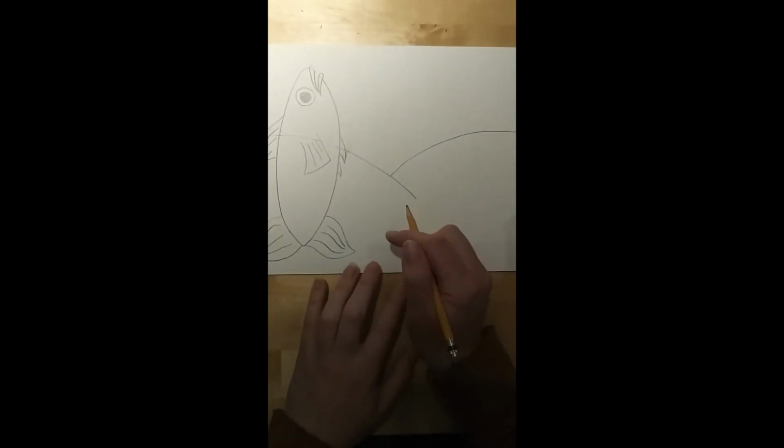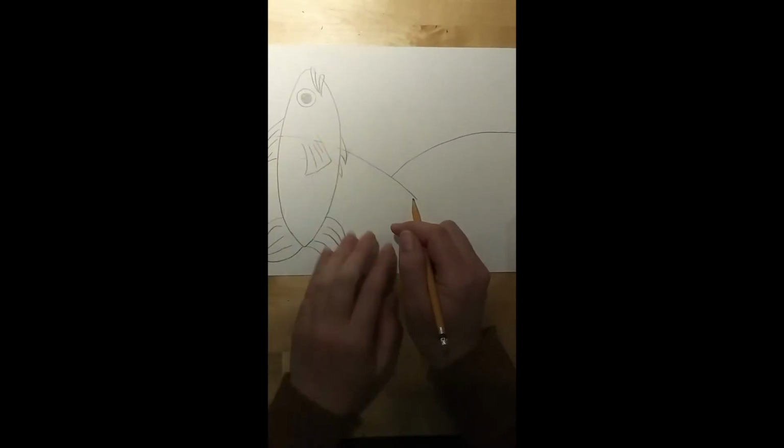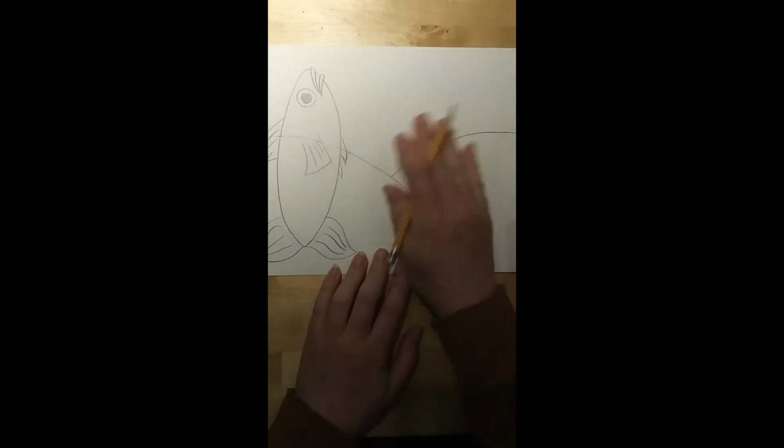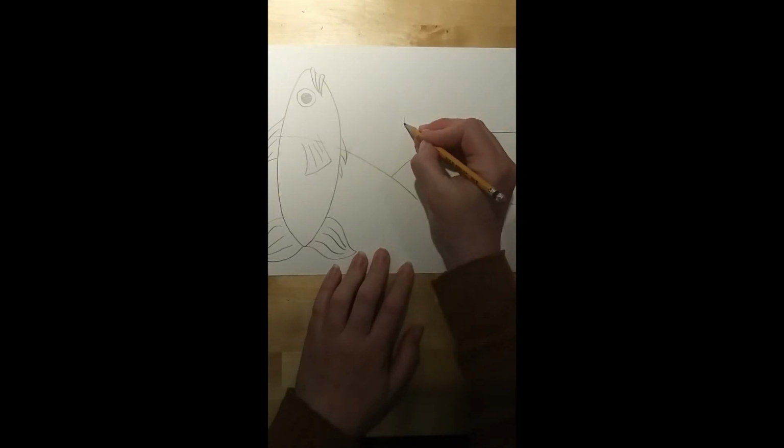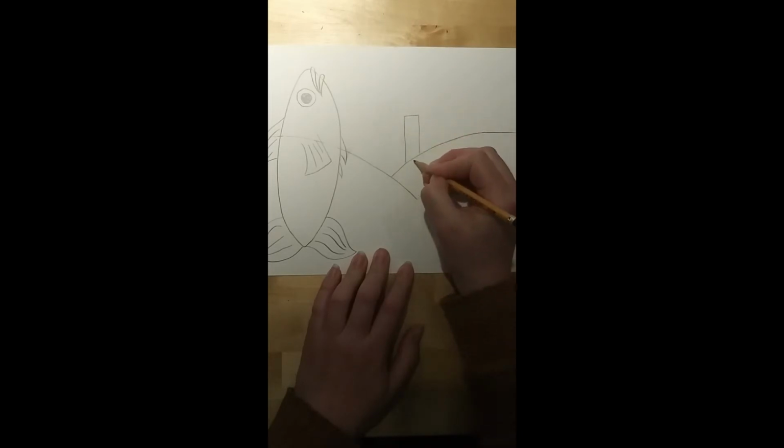Now we're going to start to draw some buildings. I have my fish in the foreground. I'm going to put my buildings in the middle ground. So if I start with my buildings, I'm going to make this look more like a city. And I'm just going to draw a rectangle where the bottom meets the horizon line right there. You could draw a whole rectangle like this too. Kind of depends on where you want your building in that city.